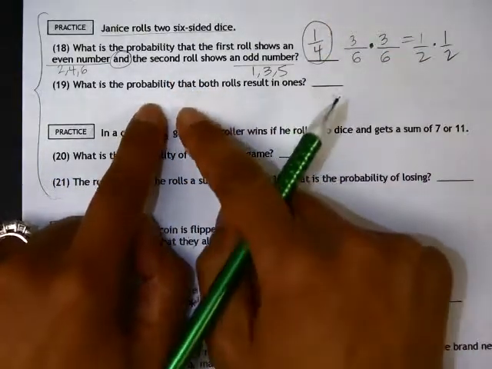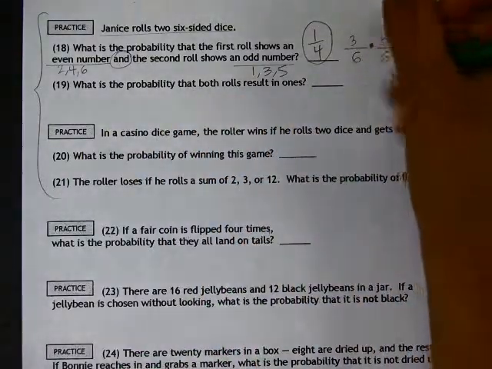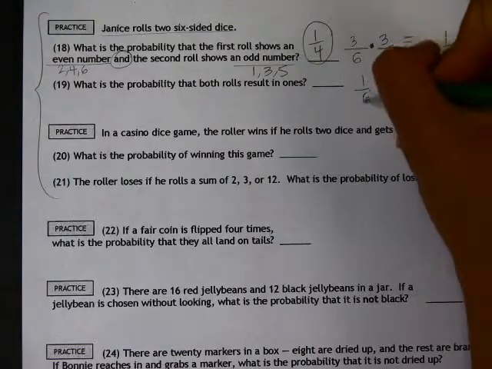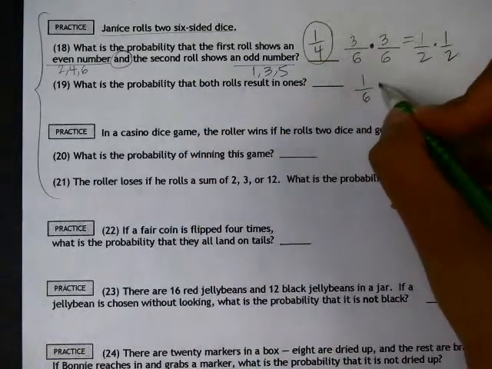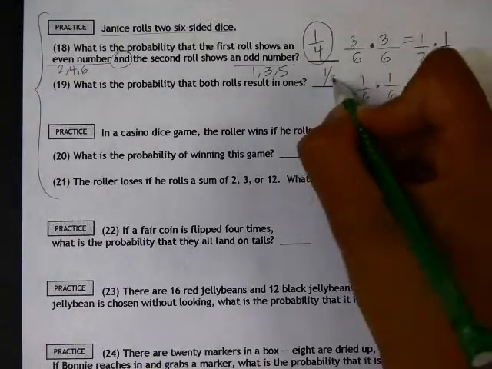On number 19, what's the probability that both rolls result in 1s? There's only one way to roll a 1, so 1 over 6. And then the second roll multiplied by 1 over 6 again would be 1 over 36.